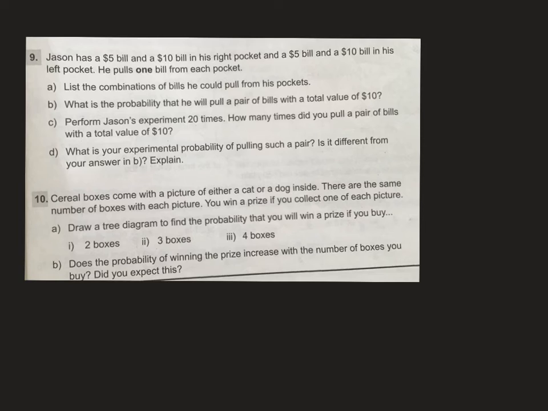Question 9 talks about Jason, who has a $5 bill and a $10 bill in his right pocket, and a $5 bill and a $10 bill in his left pocket. So he pulls one bill out of each pocket. Question A asks you to list the combinations of bills he could pull from his pocket.